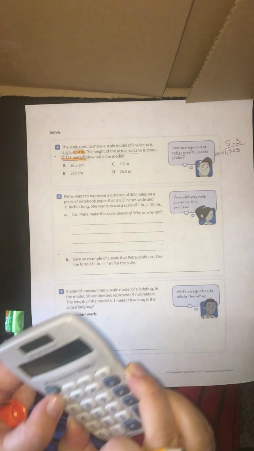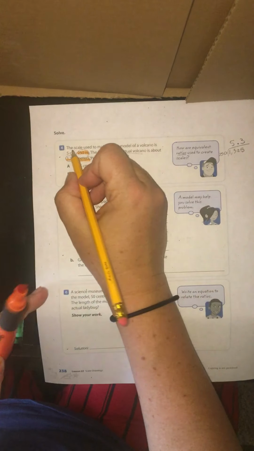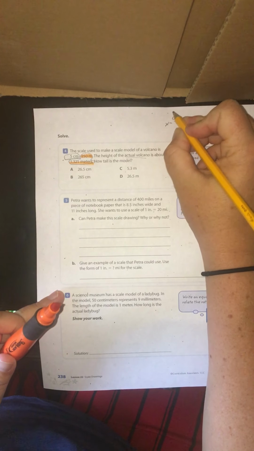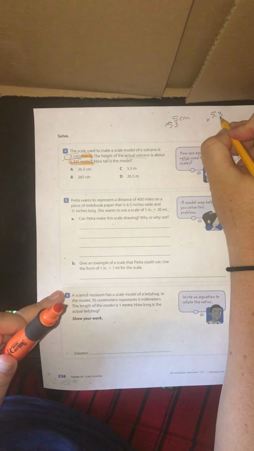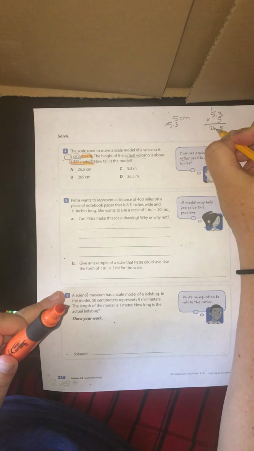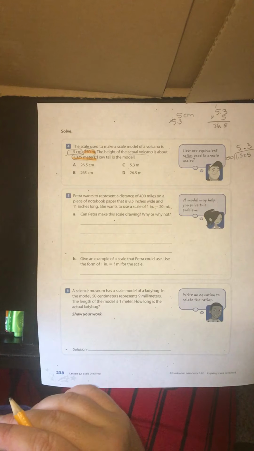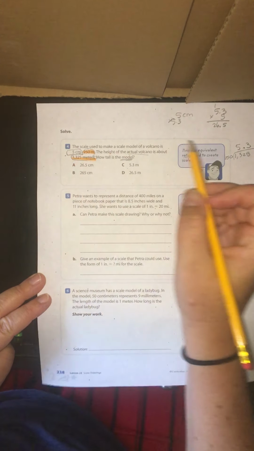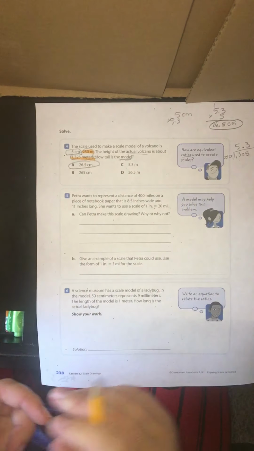So if our scale is 5.3 and we have a 5 already, because there's 5 centimeters, we have to multiply it by our scale, which is 5.3. I'm going to rewrite it over here, 5.3 times 5, 26.5. Now there's two 26.5, so you have to make sure that you are reading it correctly. It's asking how tall is the model, so the smaller measurement, which is centimeters. So you've got centimeters here, and then you circle A here.